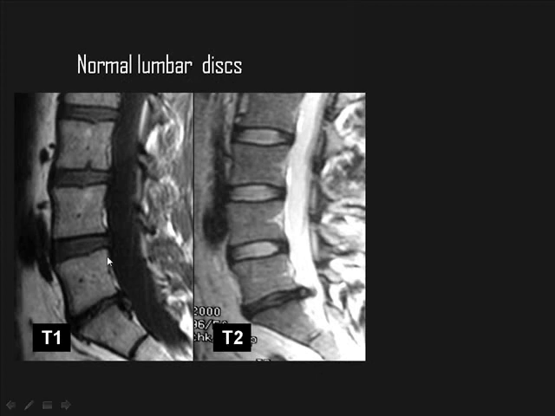You look in the T1 and in the T2. Normally, the disc in the T1 is black because of the water content, and in the T2 the disc is bright. But if you look at the disc in the T2 and it's black, this means that the disc has lost its water content and is now degenerated. This is number one.